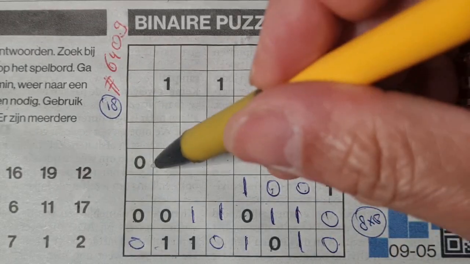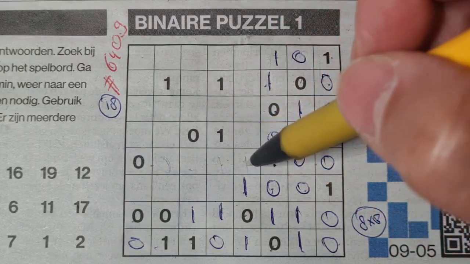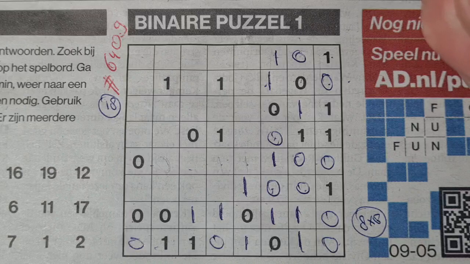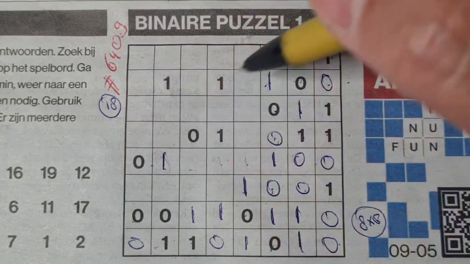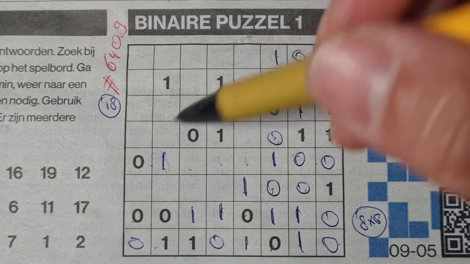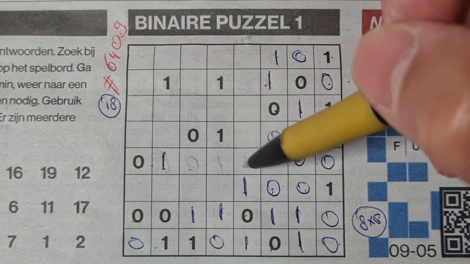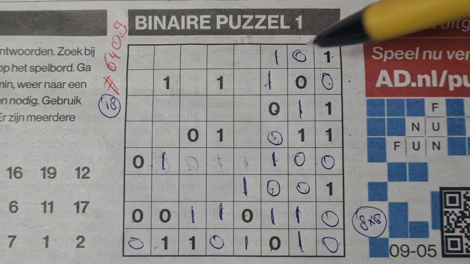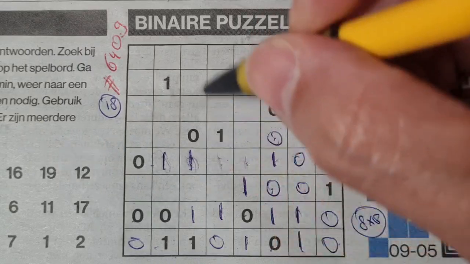Here we have 3 O's. If I place number 4 there, then we have 4 ones in a row in this row. Not allowed, one of the rules. So this can be no. This should be a 1. If I place number 4 here, the 4th O, then we still have 3 ones in a row in this row. Not allowed, one of the rules. So this can be no. This should be a 1.